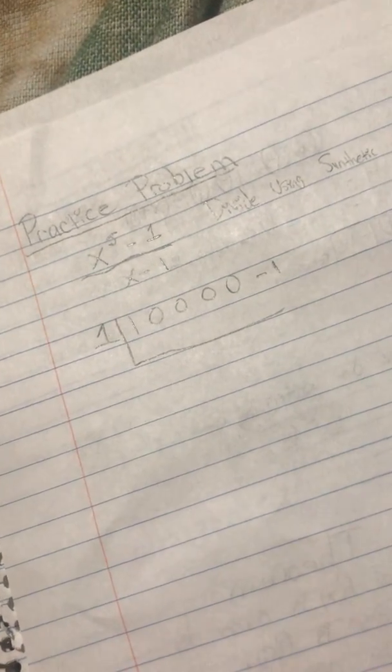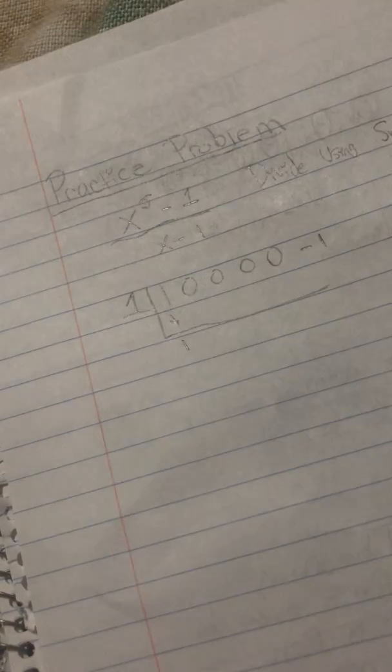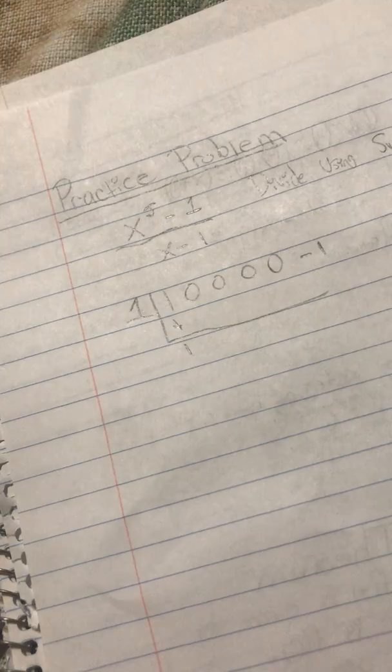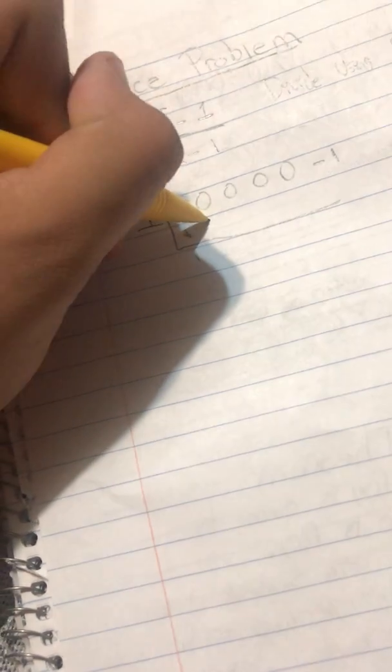And we bring down the leading coefficient, which is the 1. Then you multiply by the value just written on the bottom row, which is the 1. 1 times 1 is 1. 0 plus 1 is 1. 1 times 1 is 1. 0 plus 1 is 1.